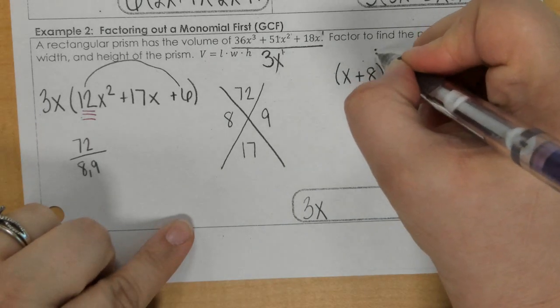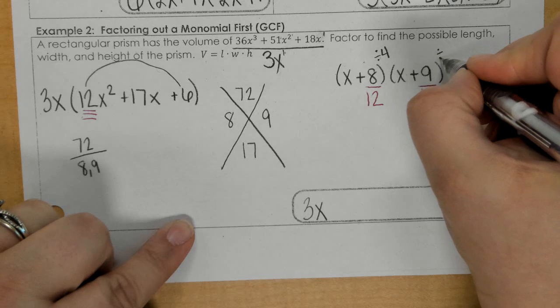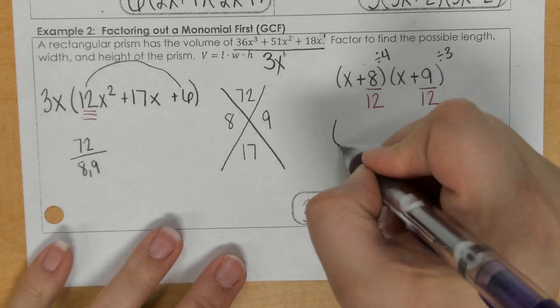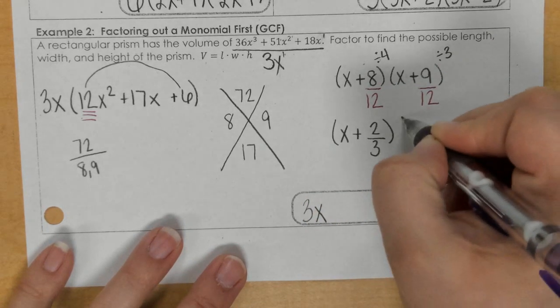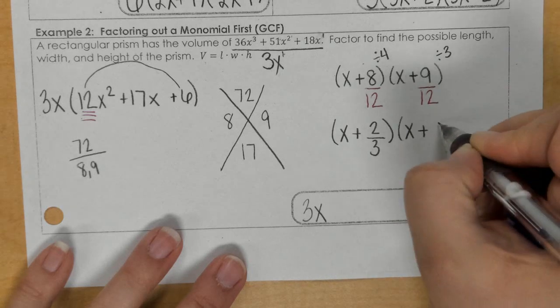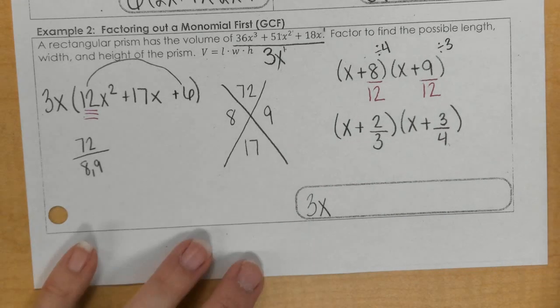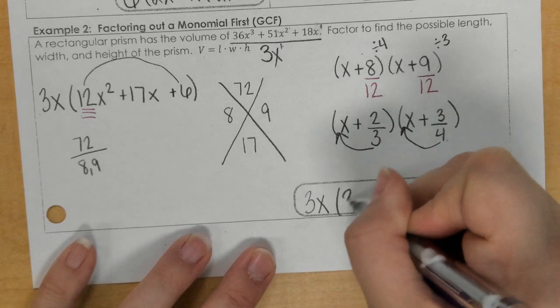So we know that 4 can divide into 8 and 12. 3 can divide into 9 and 12 evenly. So I would have x plus 2/3 and x plus 3/4. So then the last step is to bring the bottom up and rewrite the answer.